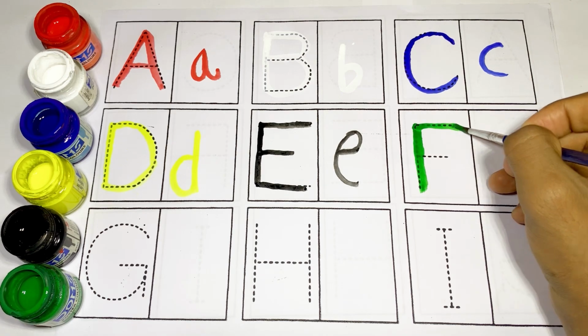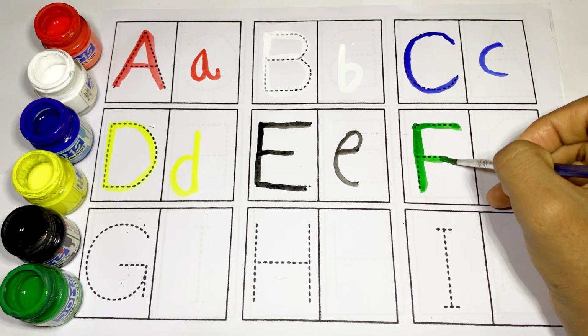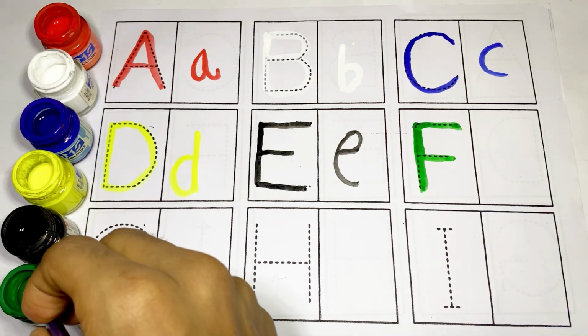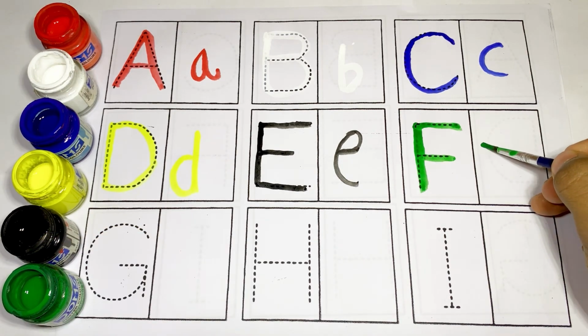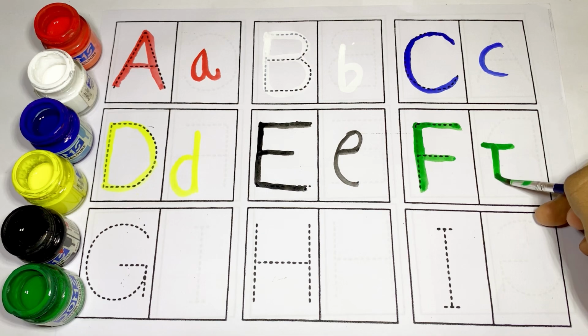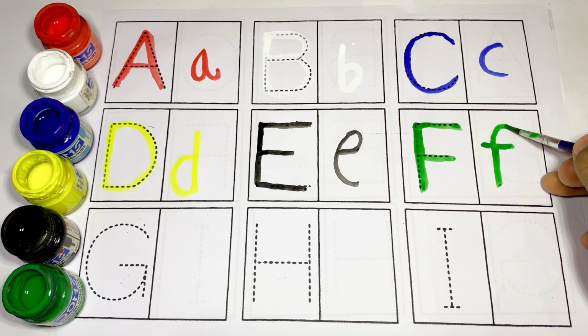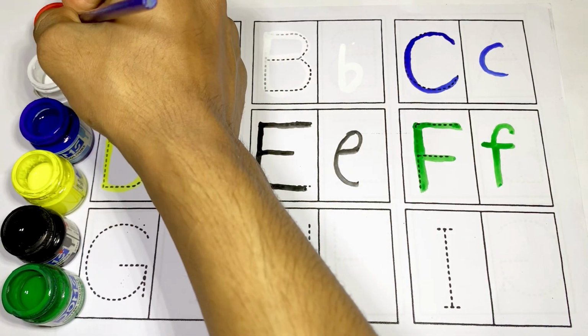Big alphabets. Kids again use green color and draw F. F for fish, F for fan. Small alphabets. Kids, now G. G for goat, G for grapes. And use red color.